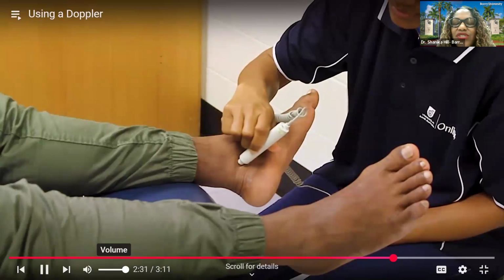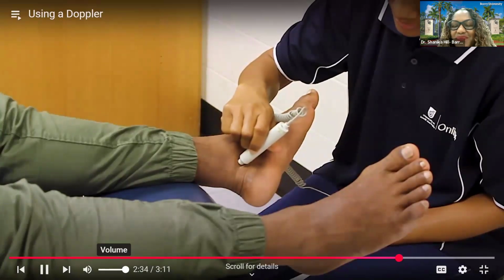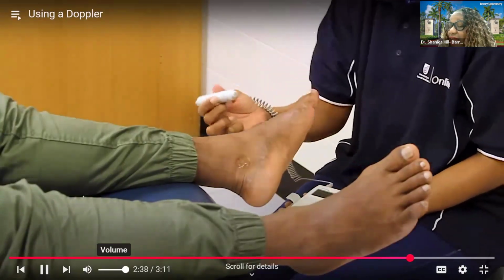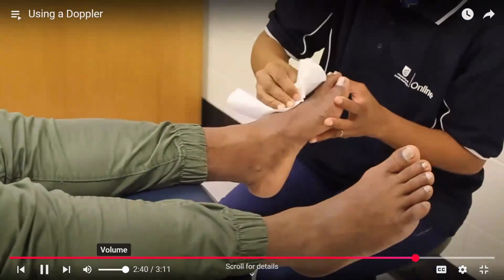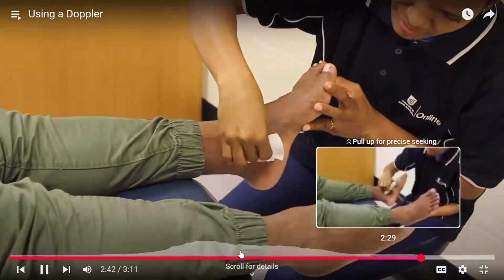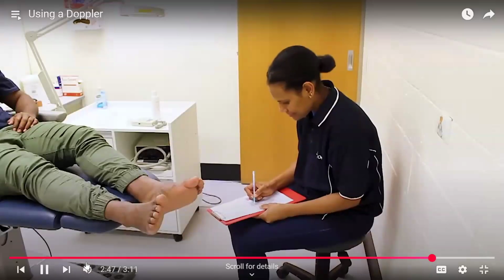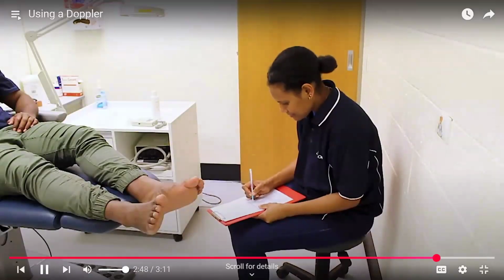What kind of pulse sound is that? Anybody? Wipe away the Doppler gel using a paper towel. Record your findings to monitor the person's vascular status and assess their risk of lower limb complications.